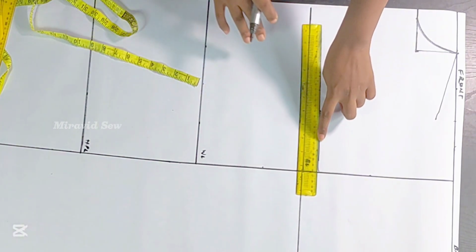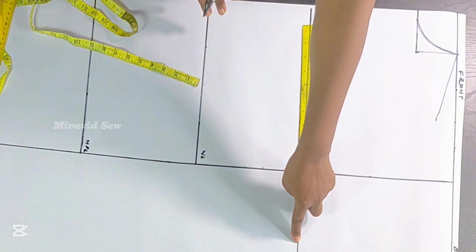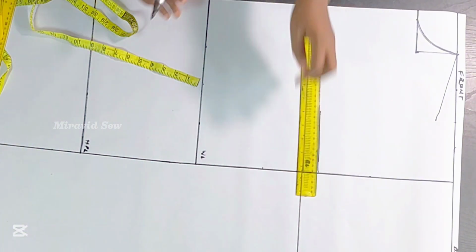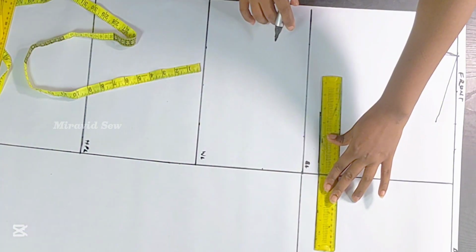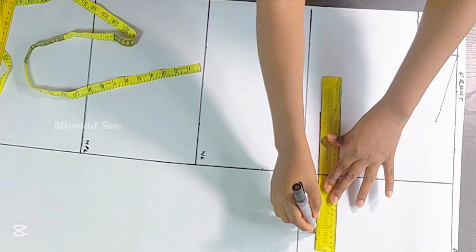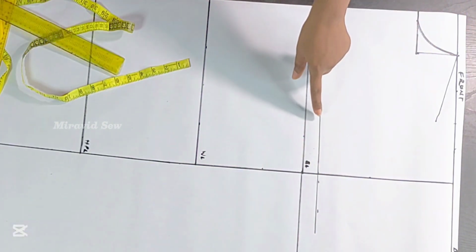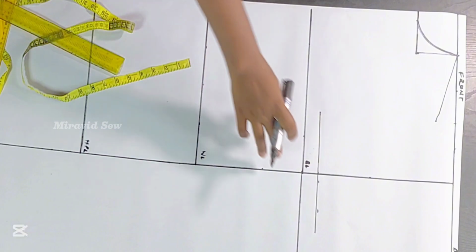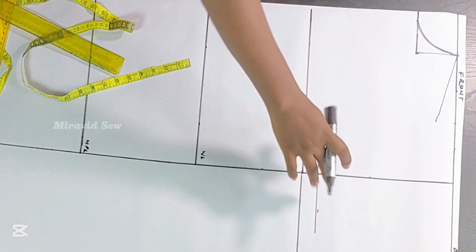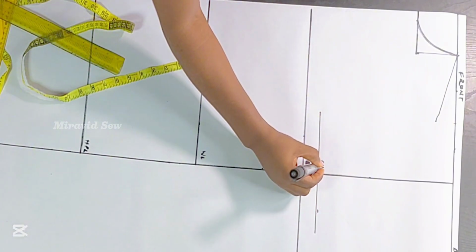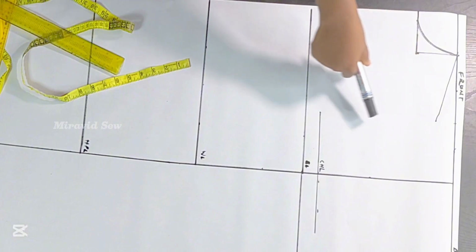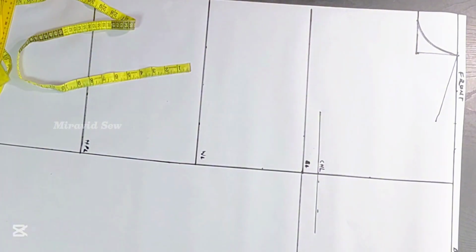I would also extend this chest line to the back the same way we extended for the bust line. And then I'll just extend the lines like so. So this is going to serve as my chest line, and for the back as well, this is my chest line. And it is on this line we are going to be putting our armhole curve.